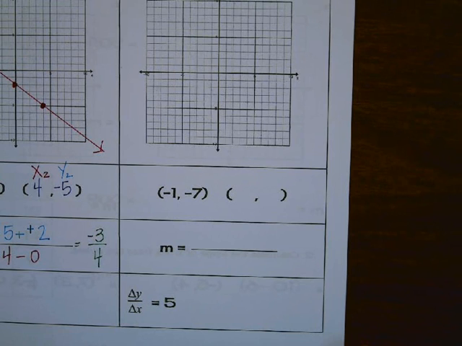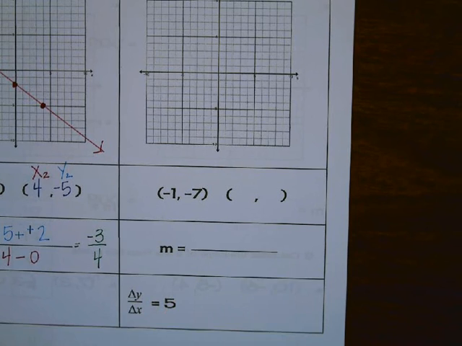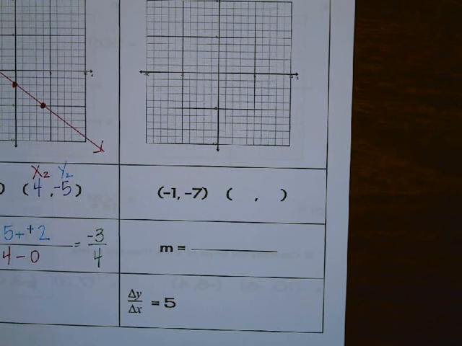I look and see I've got no points plotted, and I do have a rate of change of 5. But that's strange, because where does that 5 go? Is that going to be my rise or my run? This is where we have to stop and think, what does the number 5 mean? How can I turn the number 5 into a fraction?